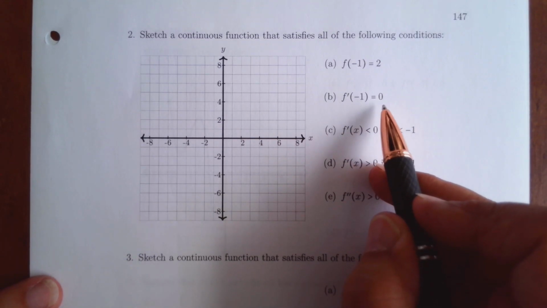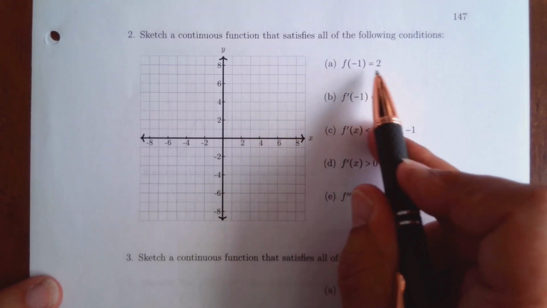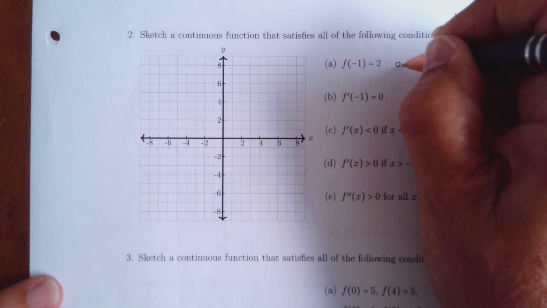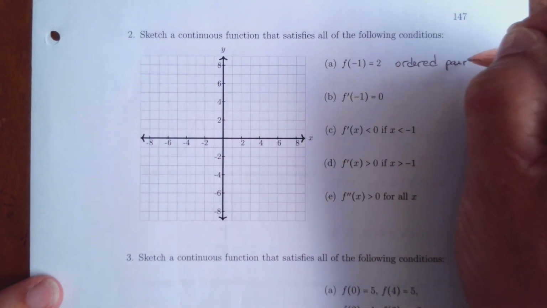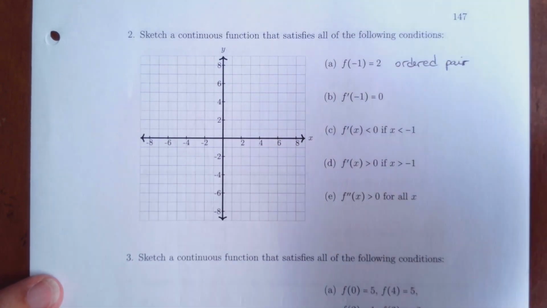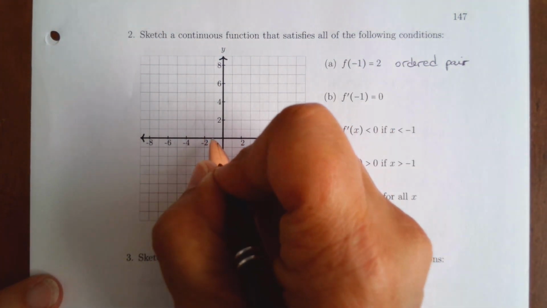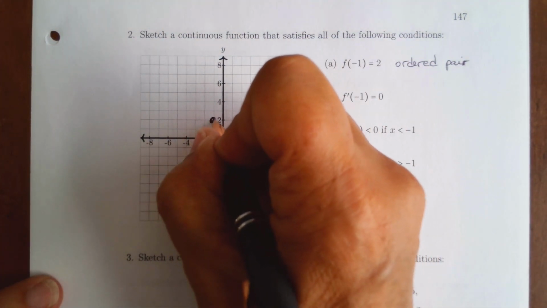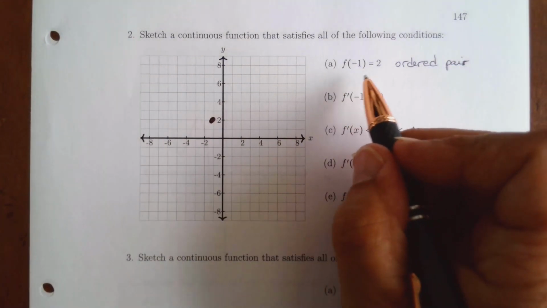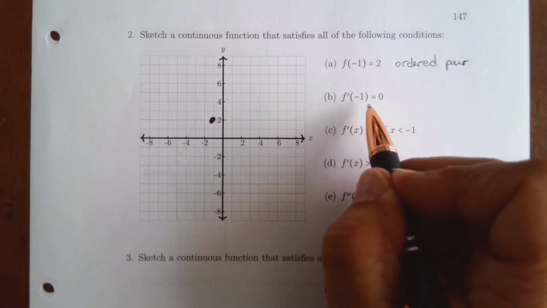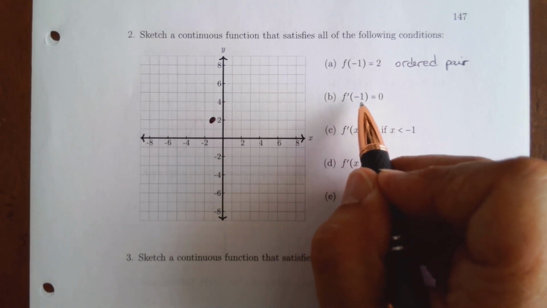First off, they're telling us that f of -1 is 2 and f prime of -1 is 0. So let's talk about that. This is an ordered pair, right? The function value, that's an ordered pair. So we know that -1, 2 is on this graph. -1, 2, that's a point. Now, what does this tell us about the point at -1?